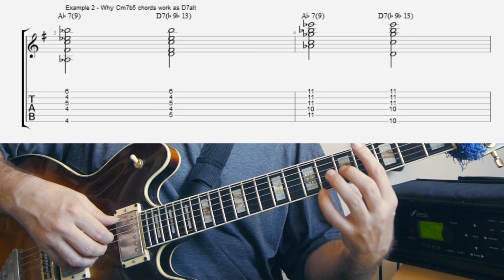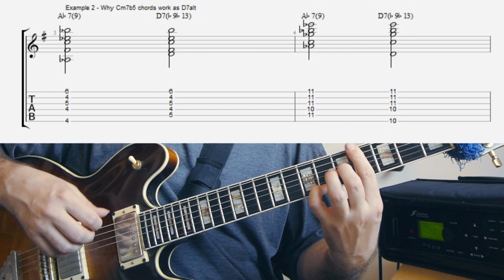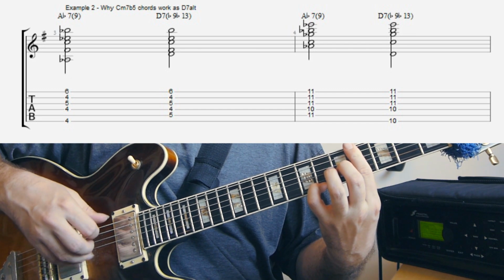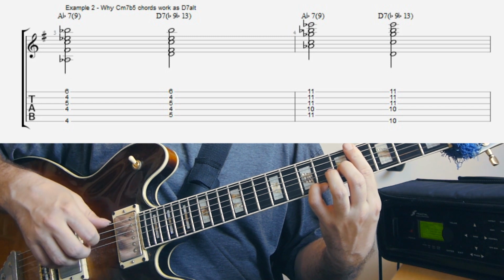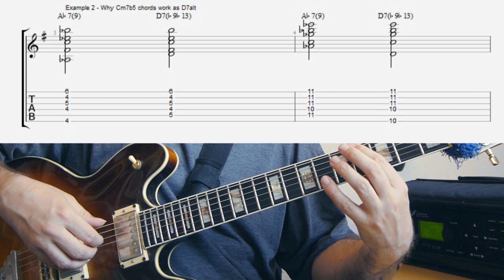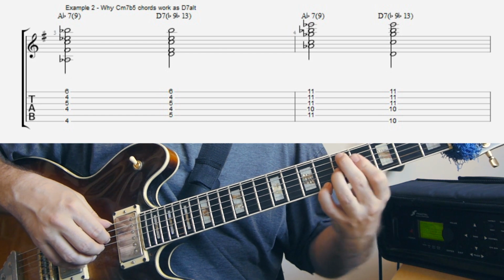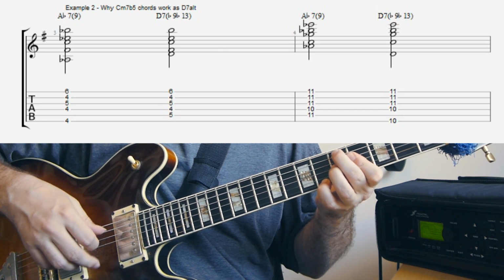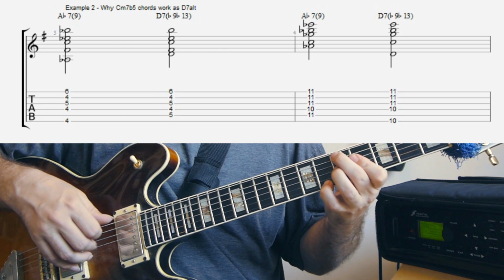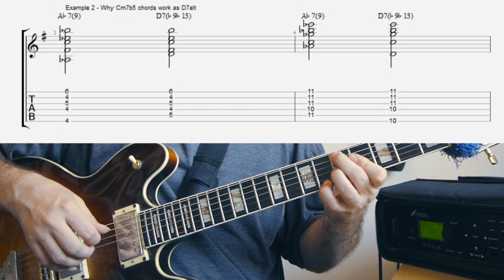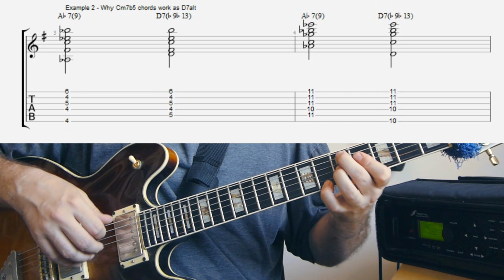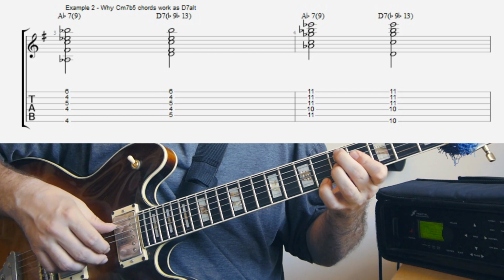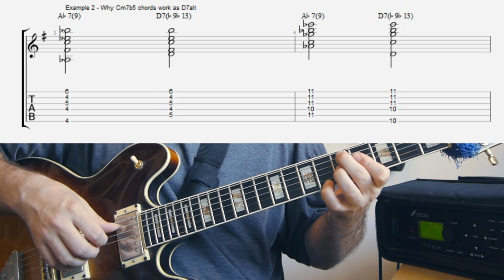And if I play an A flat 7 with a 9, that would be this voicing. And the observation that I want to make with this is that if, instead of playing an A flat in the bass, I play a D in the bass, then actually I have this D7 with a flat 9 and a flat 13.